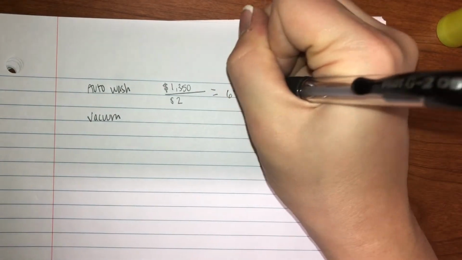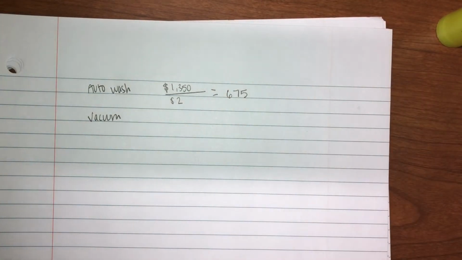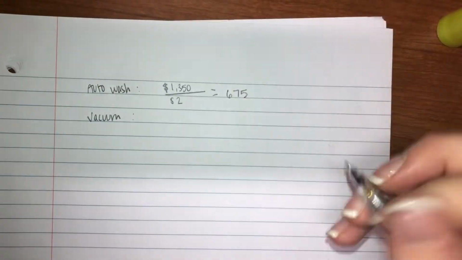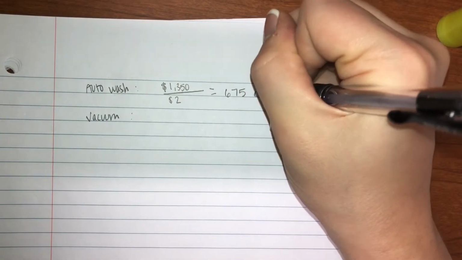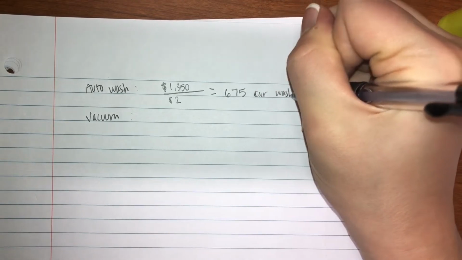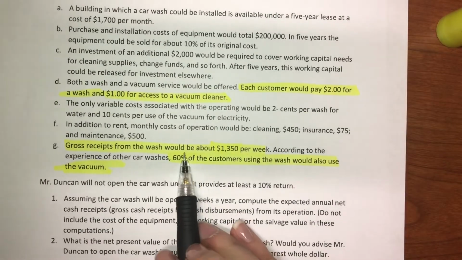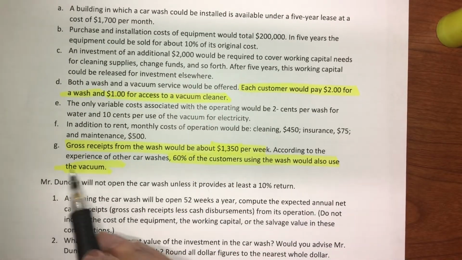So that's about 675 car washes. Then it told us in this problem that 60% of the customers using the wash would also use the vacuum.